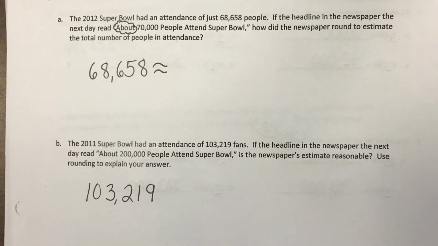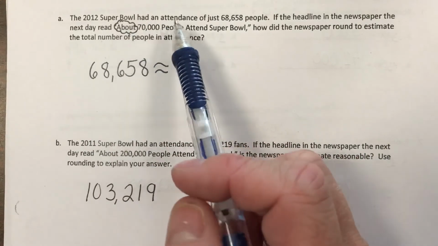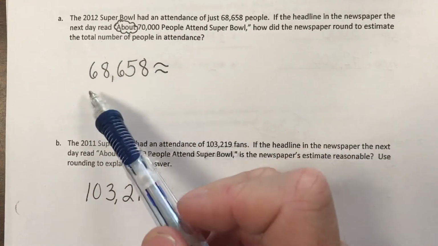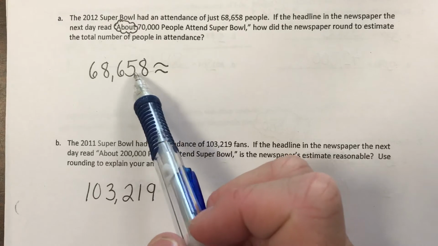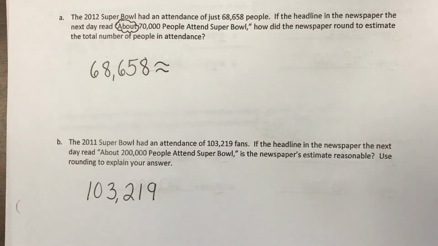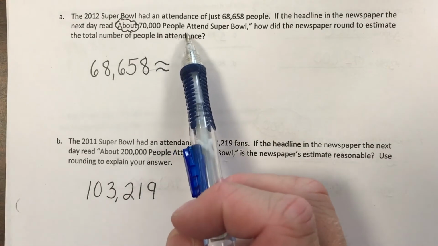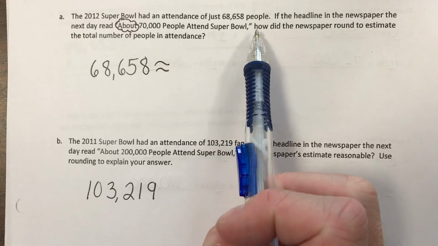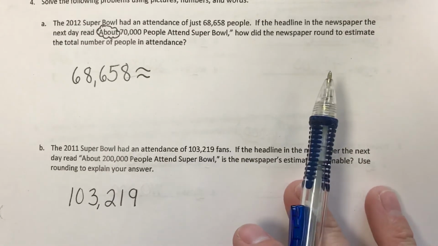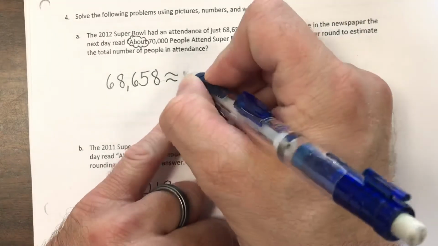Super Bowl 2012 and Super Bowl 2011. The Buffalo Bills were not in either of those Super Bowls. The 2012 Super Bowl had an attendance of just 68,658. So I wrote that down for you. The headline in the newspaper the next day read, about 70,000 people attend the Super Bowl. How did the newspaper round to estimate the total number of attendance? So they gave us the answer.